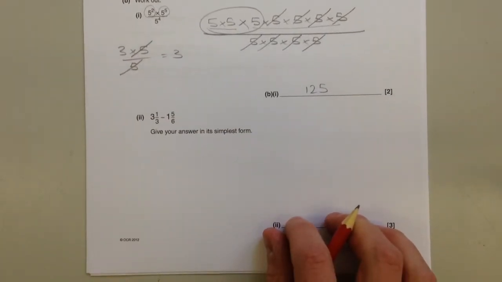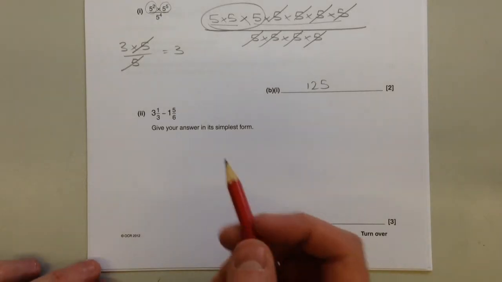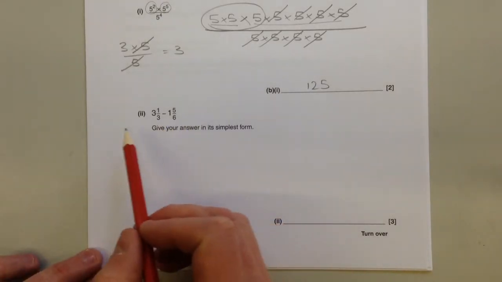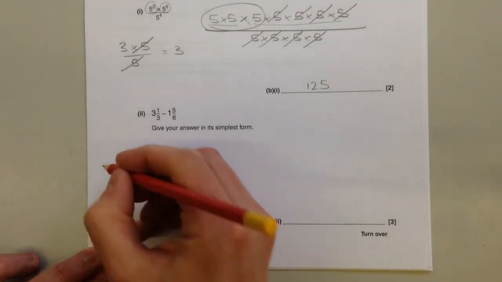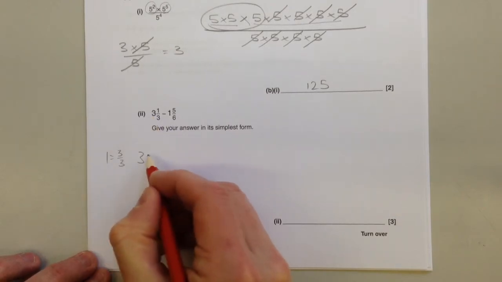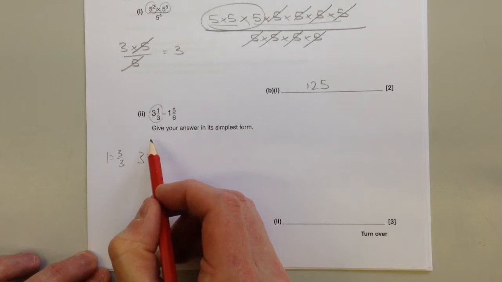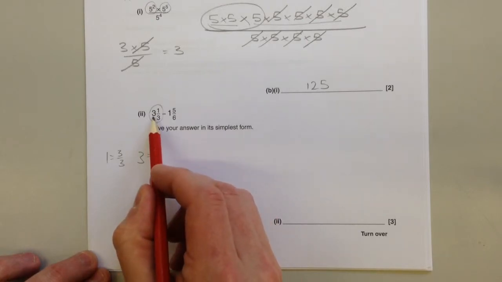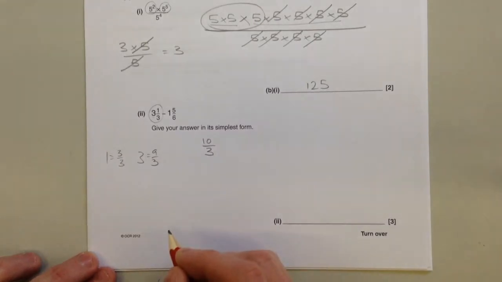And then B part 2 is a calculation with fractions. You've got mixed numbers. My preferred method is to turn these into top-heavy fractions. So 1 whole one is 3/3. So 3 whole ones is 9/3. So 3 and 1/3, well, this is 9/3 and this is 1/3. So 3 and 1/3 is 10/3 altogether.